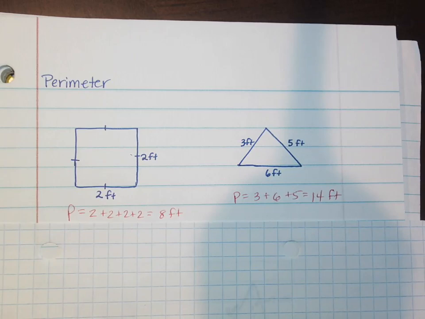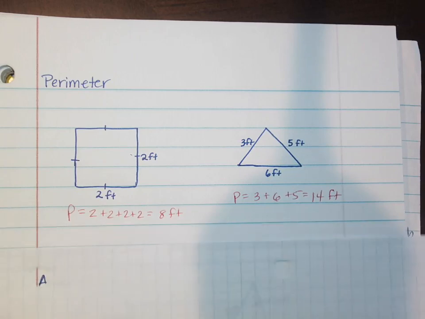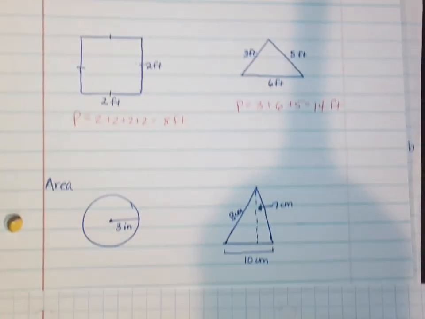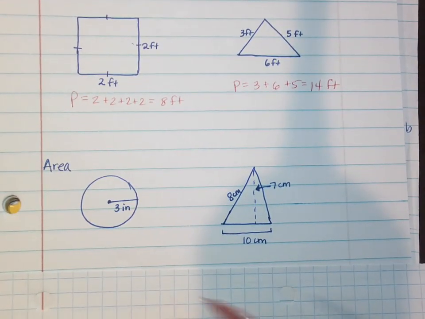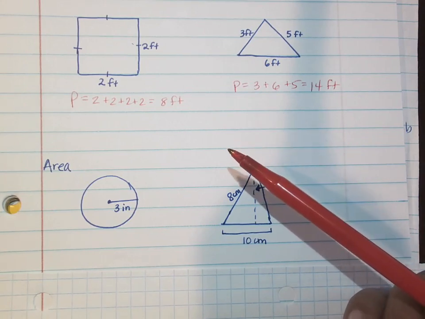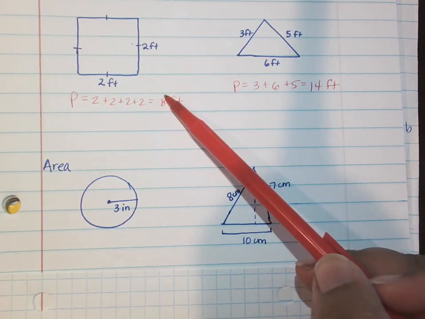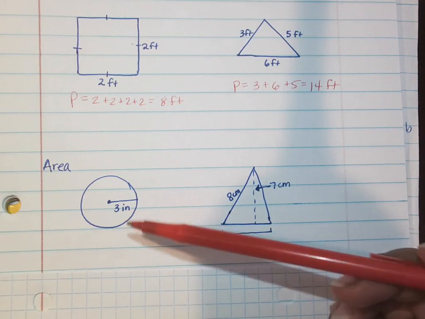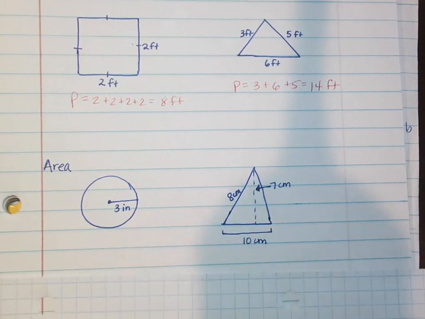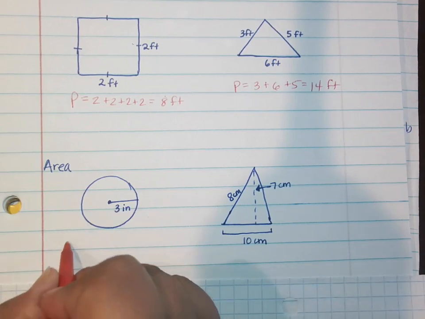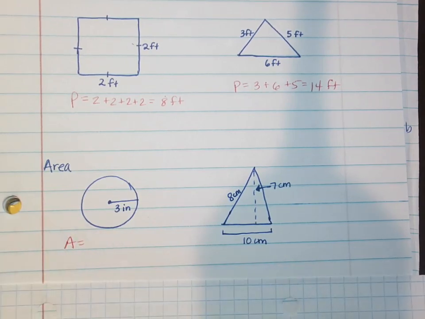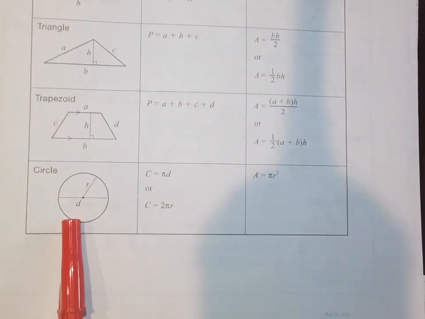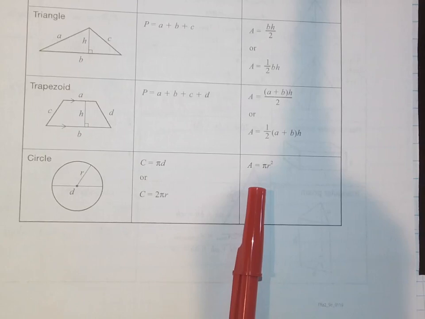Okay, so let's talk about area now. So area is the space inside of the shape. So remember, just like last week when we talked about circumference, circumference was the outside, area was the inside. So this is something that we did last week, which was area of a circle. If you remember your formula, if not, it is on your page, right on the bottom. There's your circle, and that side's area.